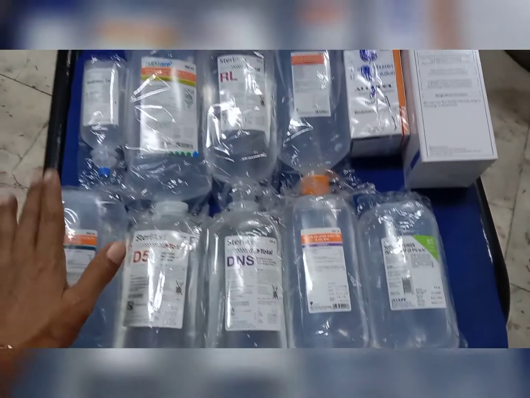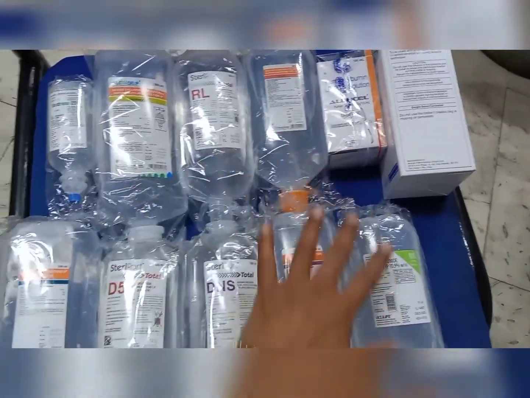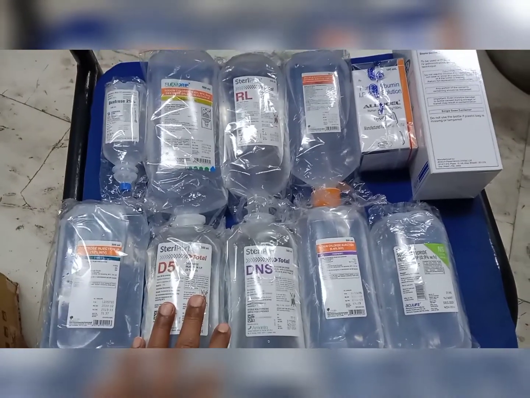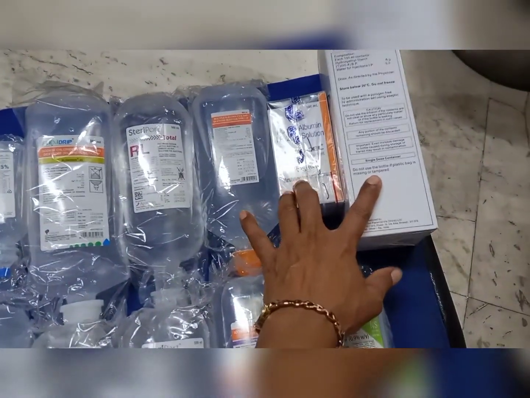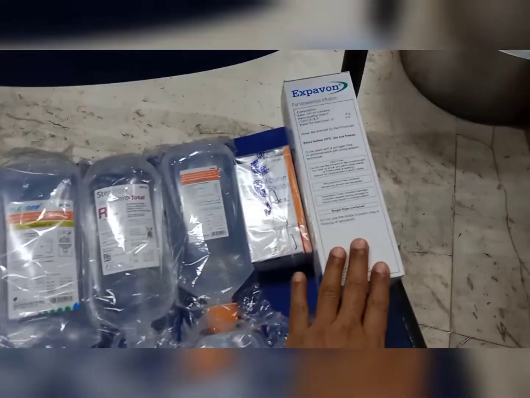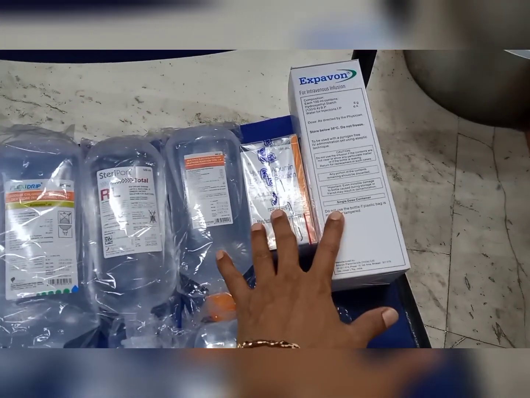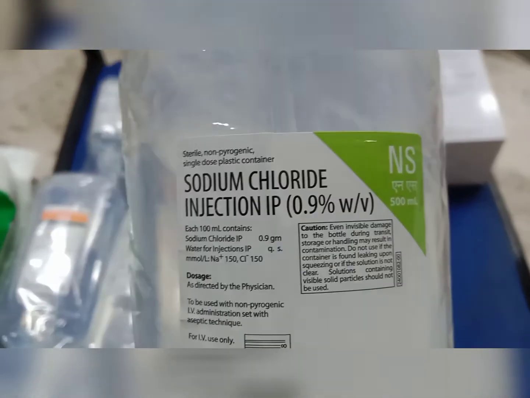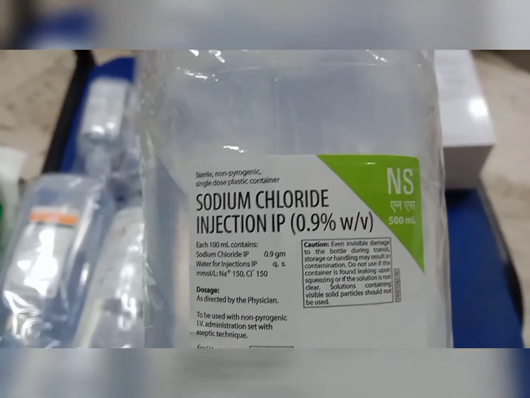Here you can see the IV fluids. These are all crystalloid IV fluids, very commonly used, and these are the colloids: albumin and starch. Here you can see normal saline. This is NS. It contains sodium chloride 0.9%.